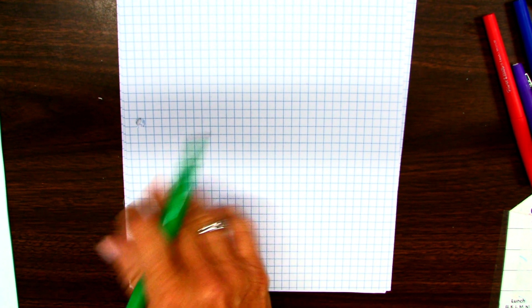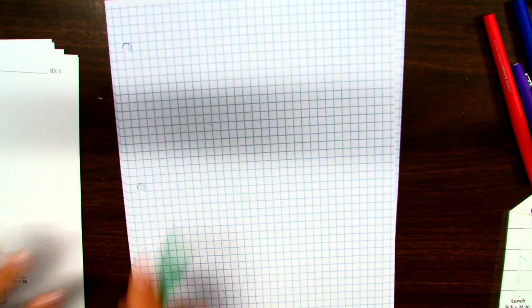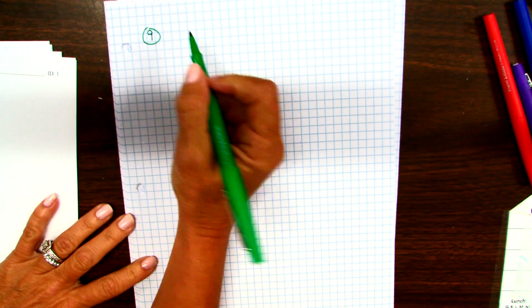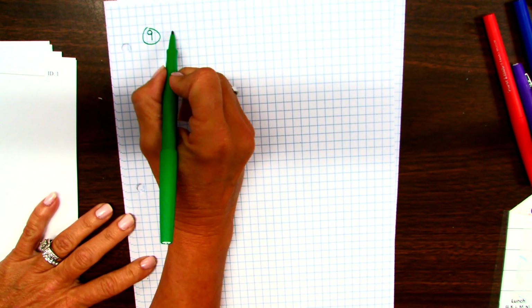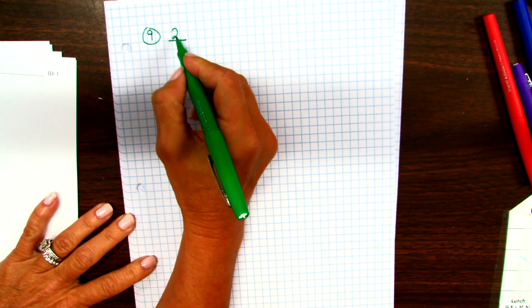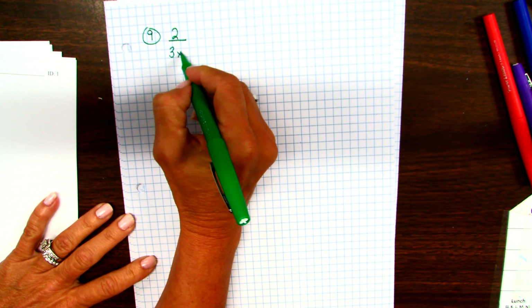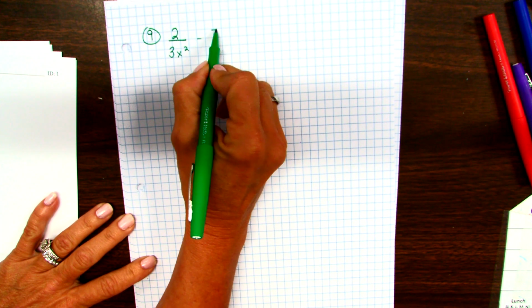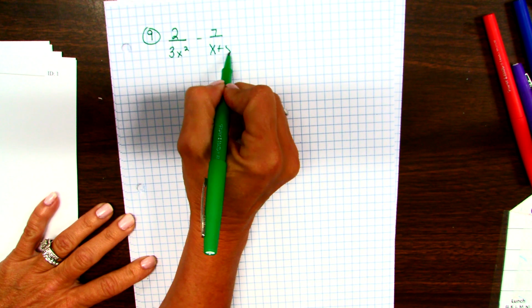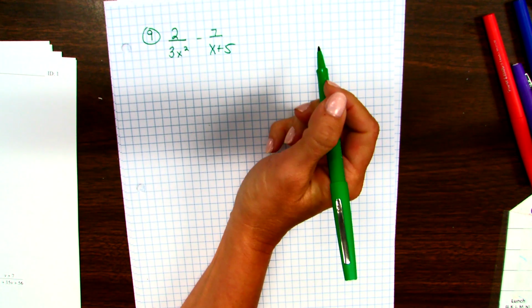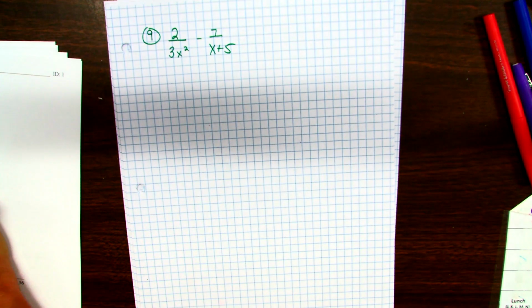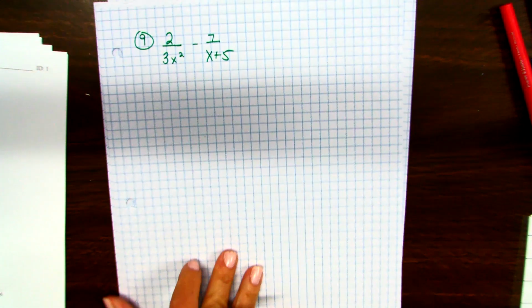All right. So number 9, guys, I would pay attention, okay? I'm going to do one of each of the hardest types. Anytime you have addition or subtraction, that's what makes it harder because you have to find a common denominator, okay?